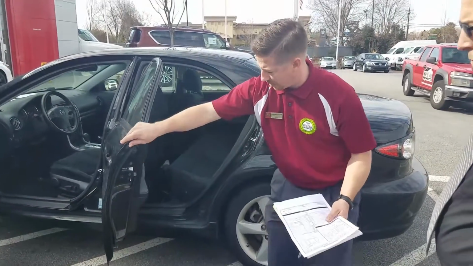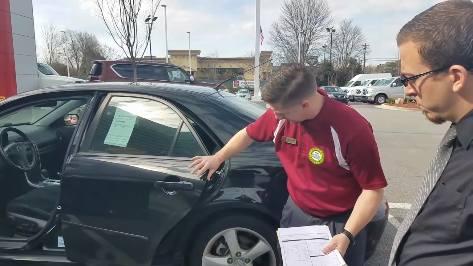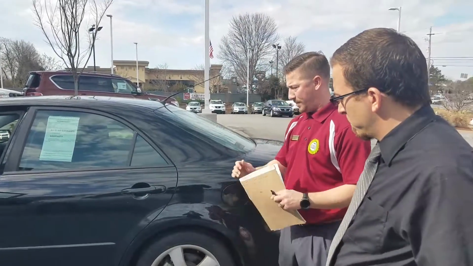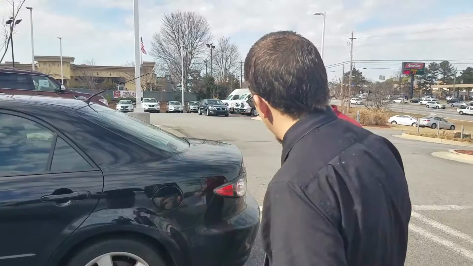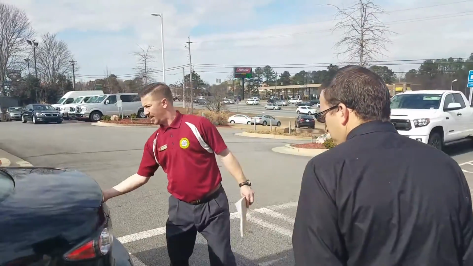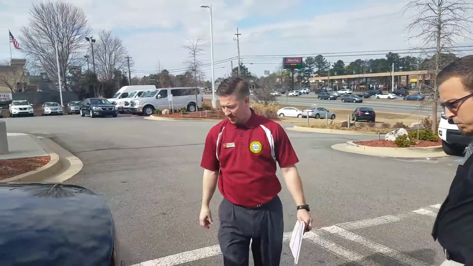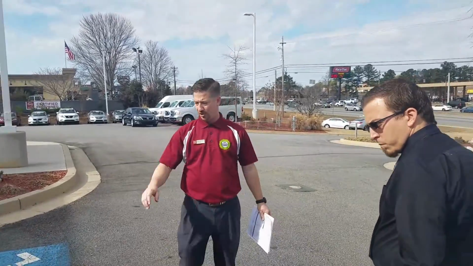When they repaint a vehicle, especially a door panel like this, you'll notice a rough edge from where the painters taped it off. They'll never be able to get a smooth feel on that again. I don't think I can open that, but same thing with the trunk. You can pop the trunk. You can check around there.